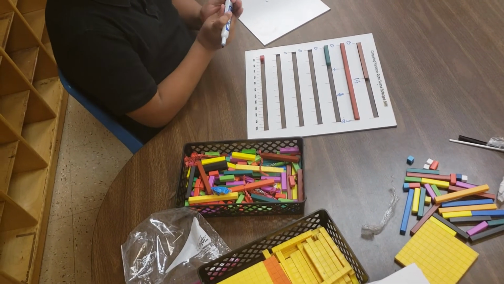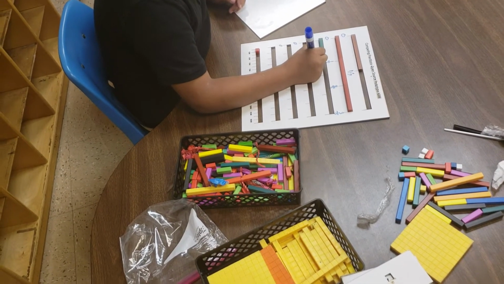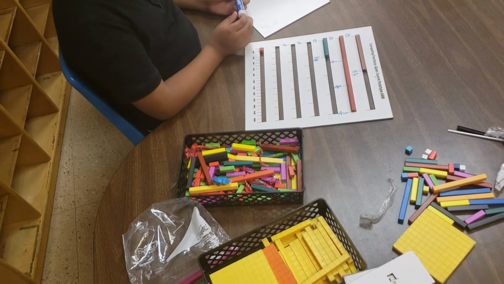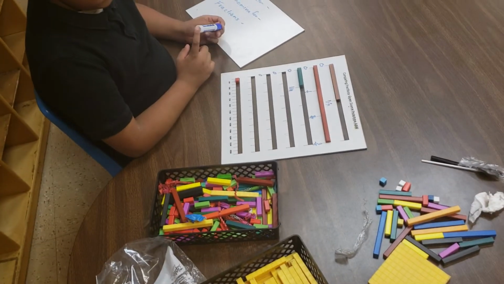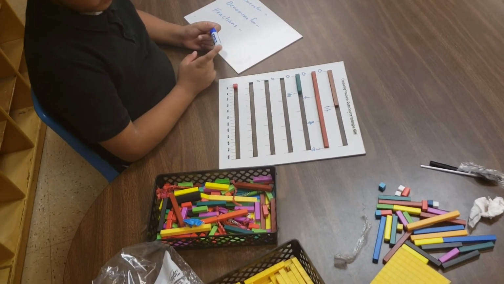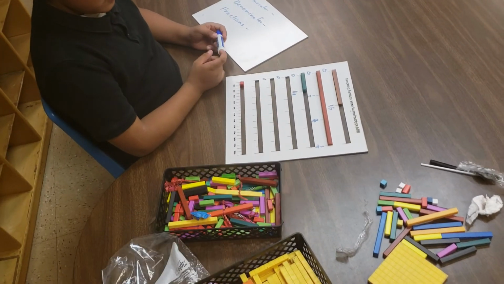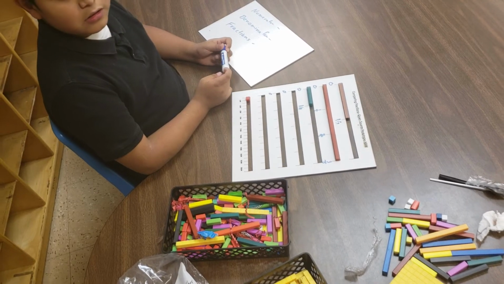I put the fraction on that one. So what's the denominator you put on that? 4. All right, so you think the 4 green ones will fill that space up? Do you think that four of those green rods are going to fill up that space? Yes. All right, let's see if you're right.